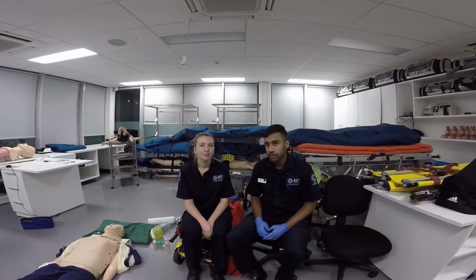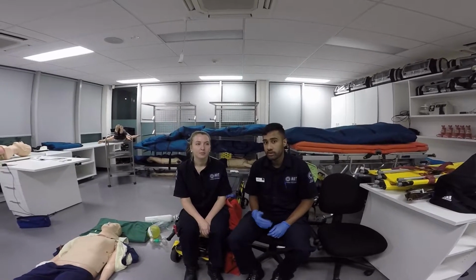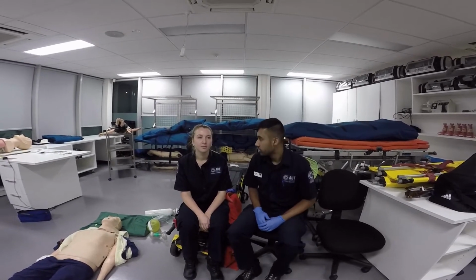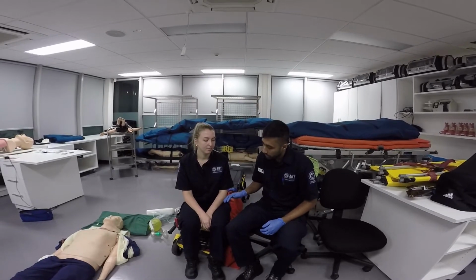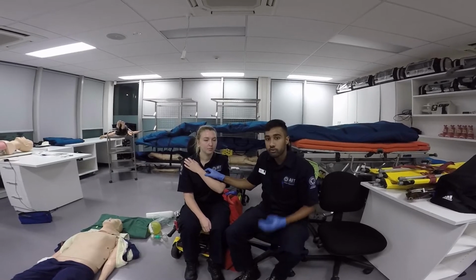So the next vital sign we're going to be doing is the respiratory rate. It's important not to tell the patient because they can end up changing their rate of breathing. So Shawnee, if you could just place your hand on your shoulder so I can just take another pulse. And this time I'll feel for 10 seconds.